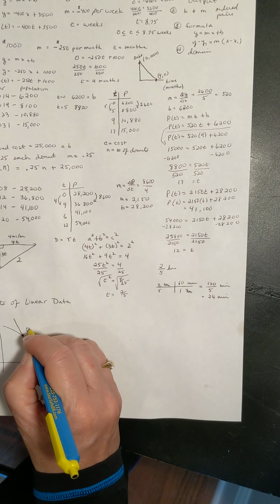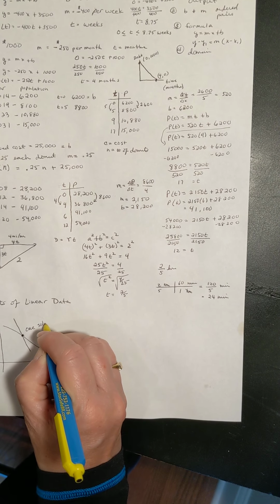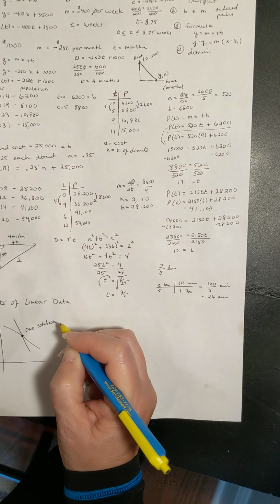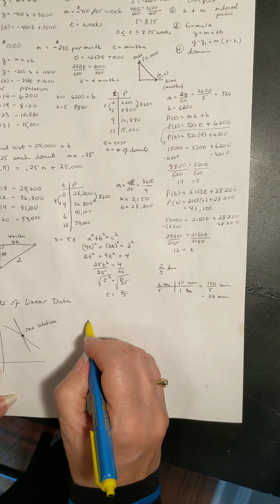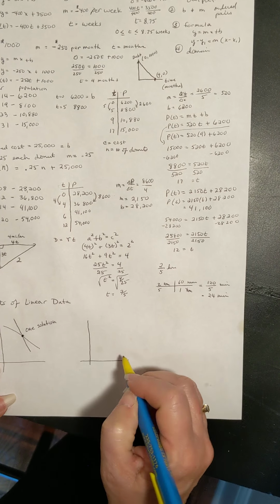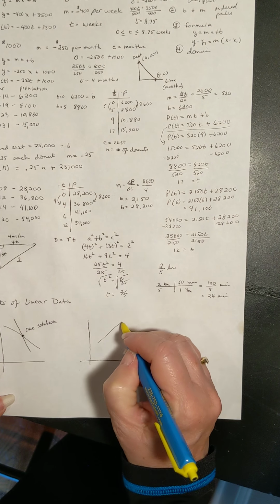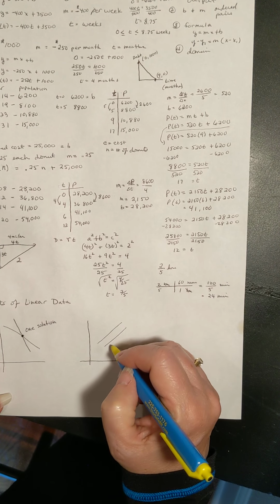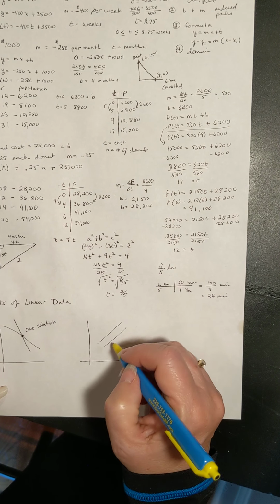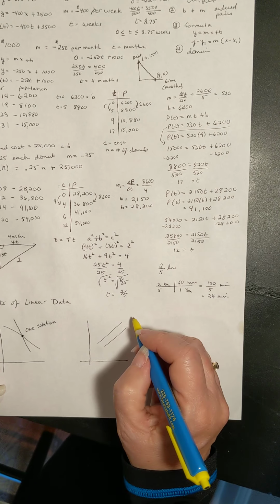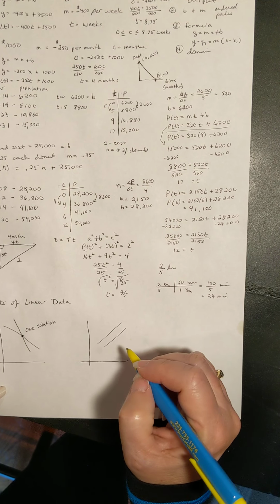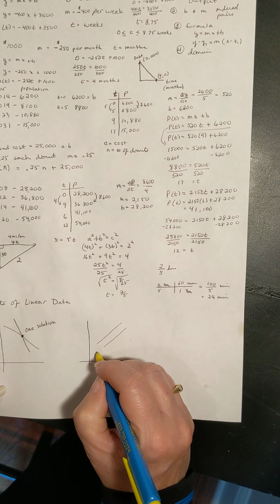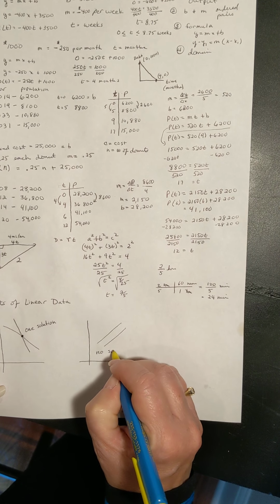So this one has one solution. Now, you also have the possibility that you have two lines that are parallel. And notice if you said, I'm looking for where they come together, where do they intersect? Well, they never do because they're parallel lines. So this one would have no solution.